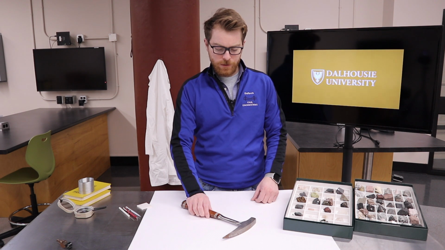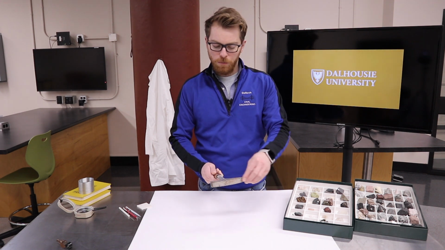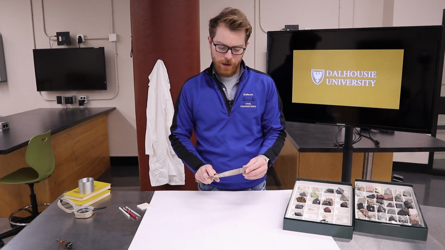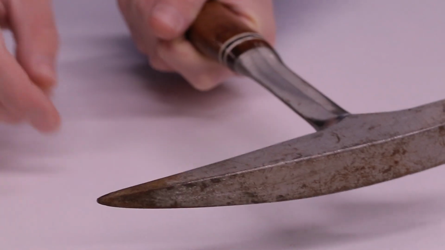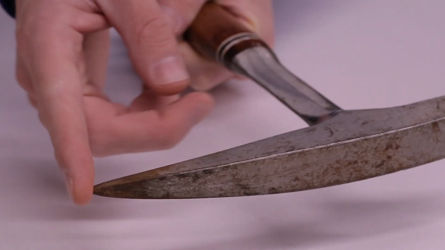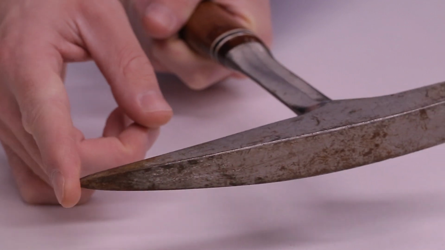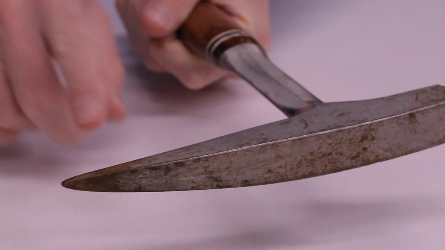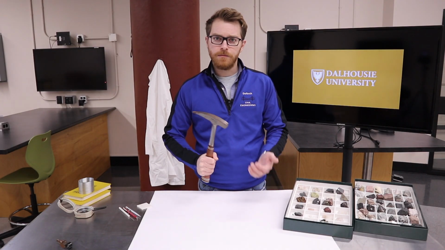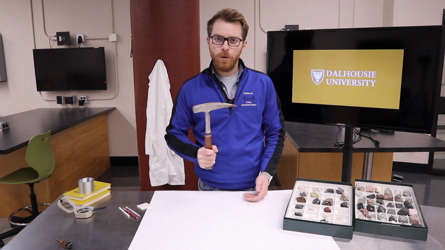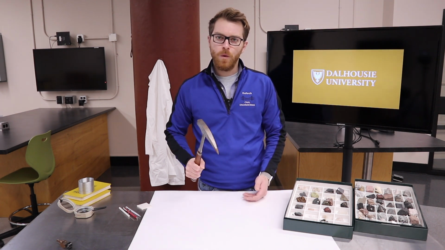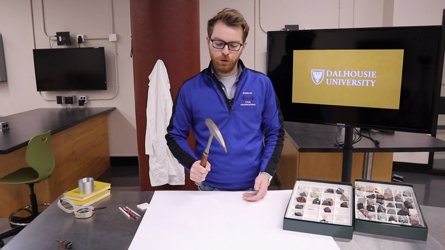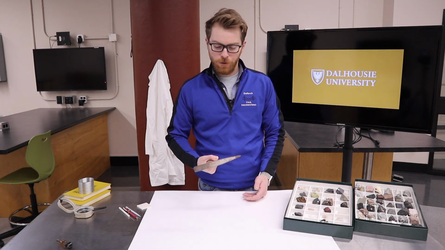Now a rock hammer is different from a regular hammer because it has a pointed end on one side and a blunt end on the other. It's very important that you never use the pointed end to strike a rock. It will undoubtedly shatter. The blunt end is meant for striking rocks, while the pointed end is meant for scraping away loose debris or loose rock fragments off of a bedrock.